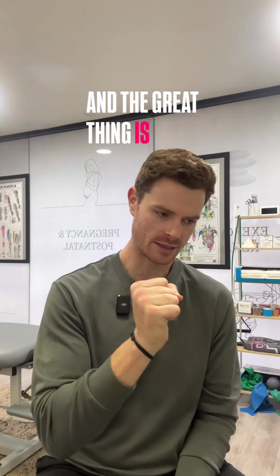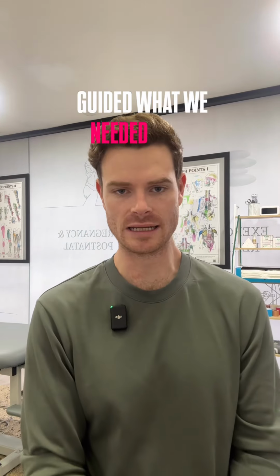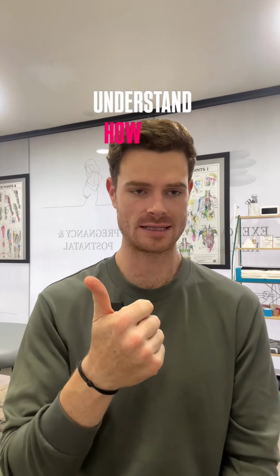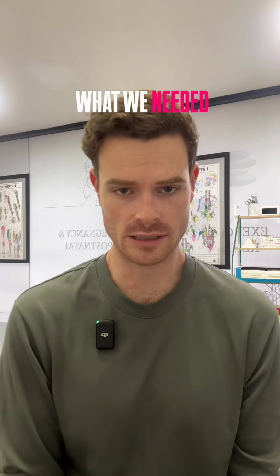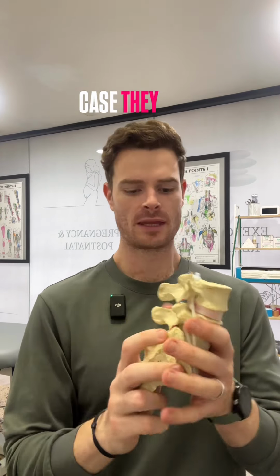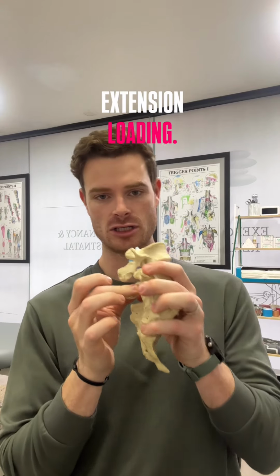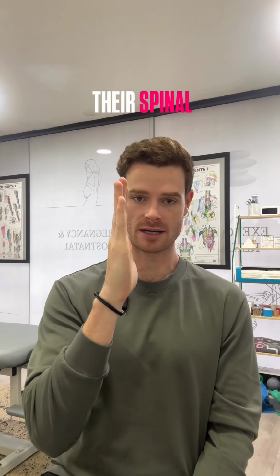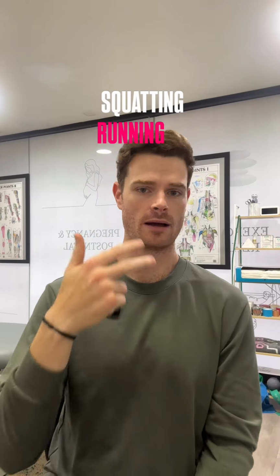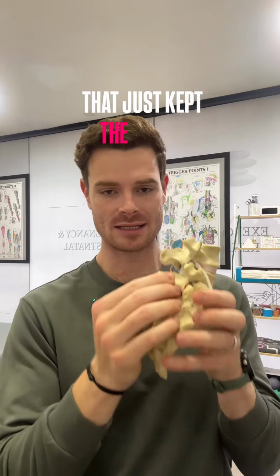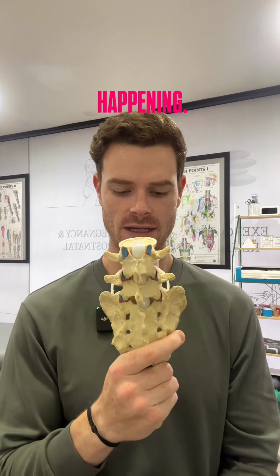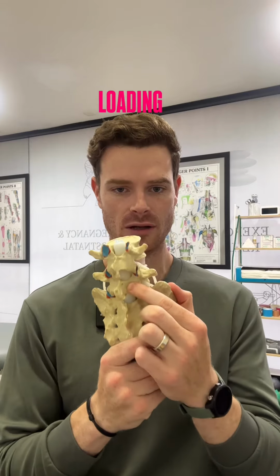And the great thing is, again, that the assessment guided what we needed to do from a rehab point of view, because it showed us how it happened, we could understand how that occurred, and also guided what we needed to improve upon to actually fix the issue. So in this patient's case, they were resulting in extension loading. They were unable to keep their spinal control under load, and they defaulted to extension when they were lifting, squatting, running as well, and that just kept the tissue sensitized, because in her case it was an older fracture that had been there for a while, but she just kept loading on repetitively.